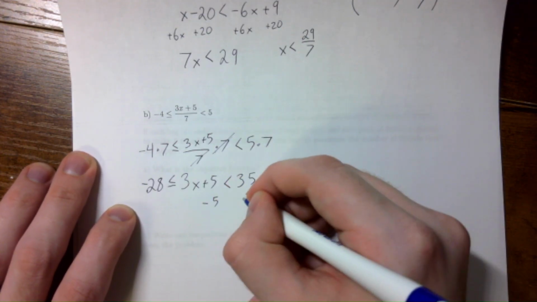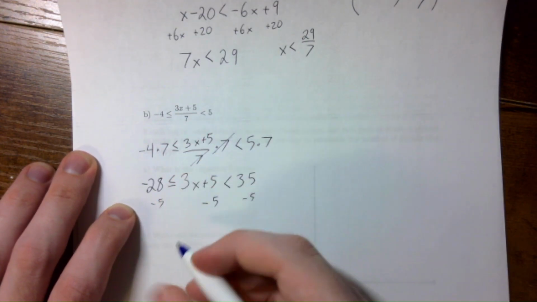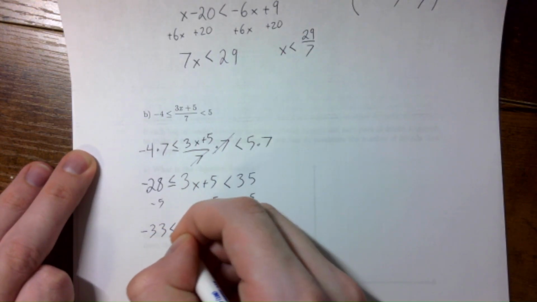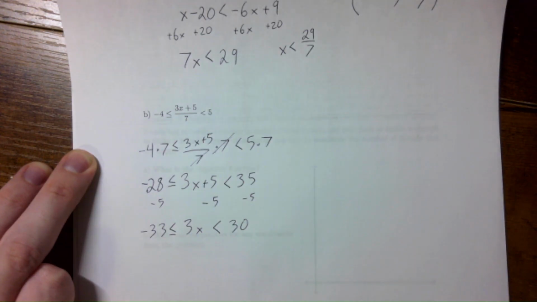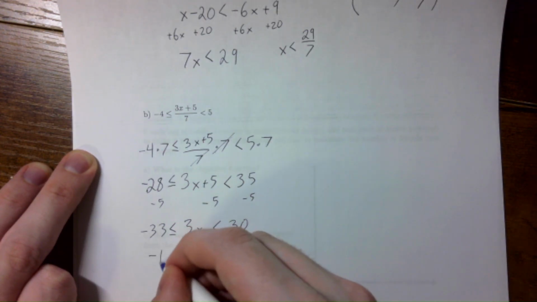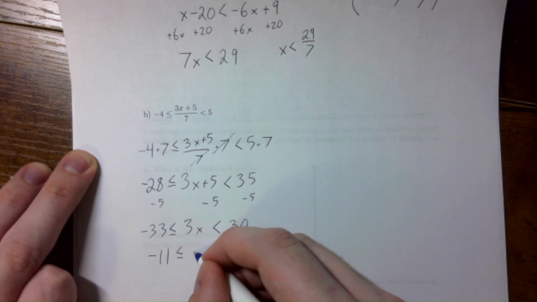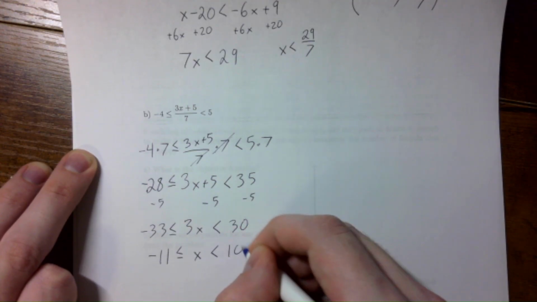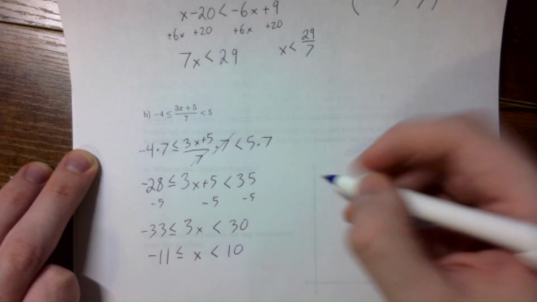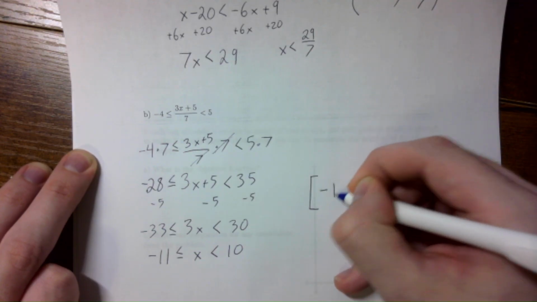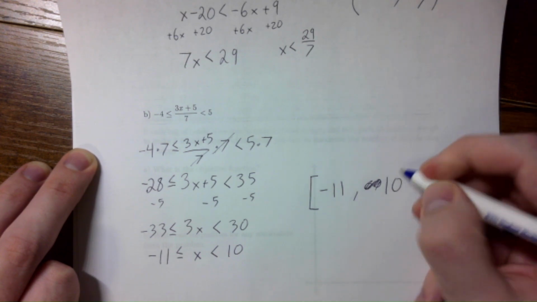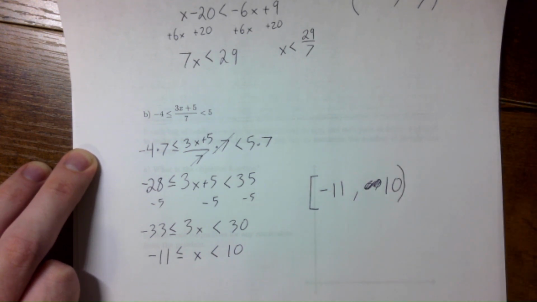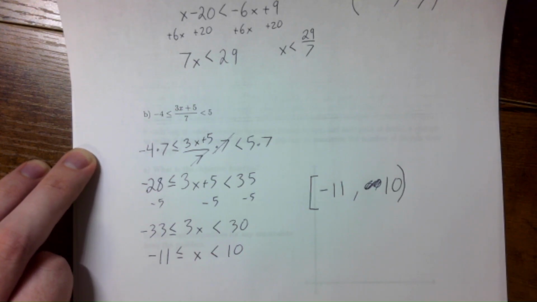I'm going to then subtract 5 from all sides, and I get negative 33 is less than or equal to 3x is less than 30. I can then divide everything by 3, and I get negative 11 is less than or equal to x is less than 10. And then in interval notation, that is going to be starting at negative 11, going up to 10, and I don't include 10, but I do include negative 11. And so that is going to be my answer for this problem.